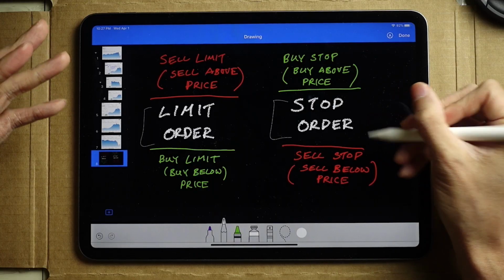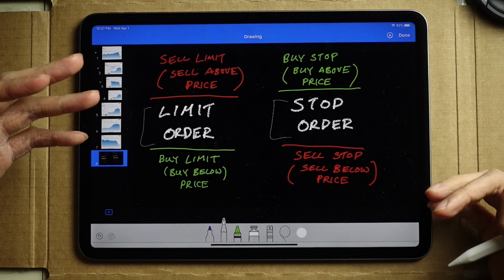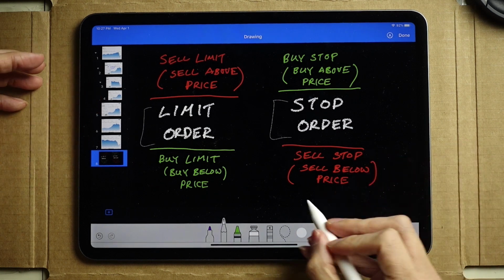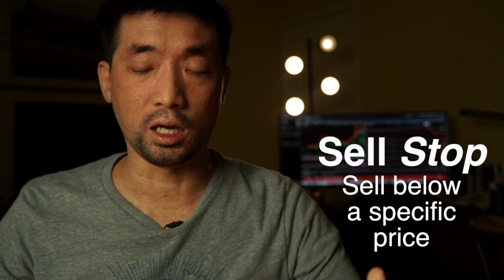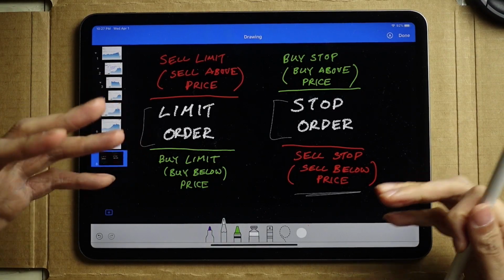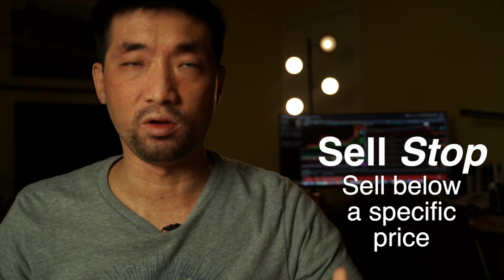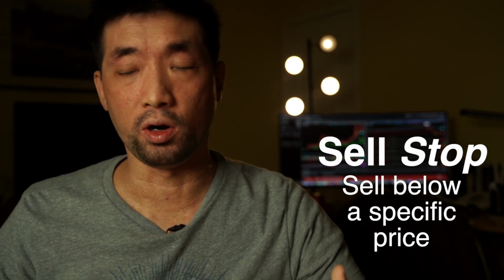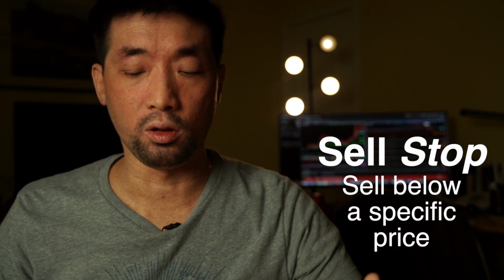For the stop order, if you already own the stock and the stock drops below a certain price that you set, it would do a sell stop or sell the stock at that price that you set. So the sell stop is more for your protection. You get to protect your profits, or if you have a little bit of a loss, it protects you from having an even bigger loss if the stock falls even further lower.